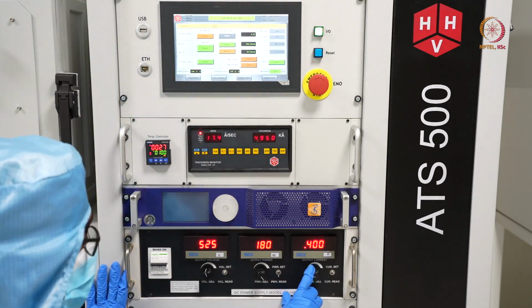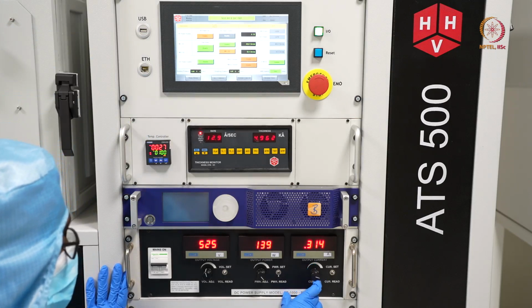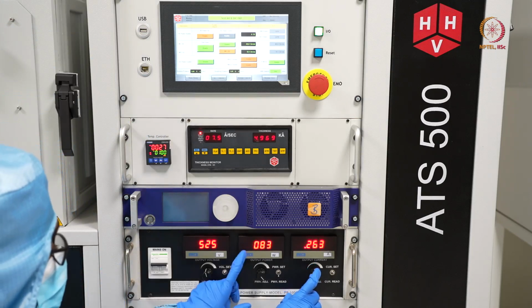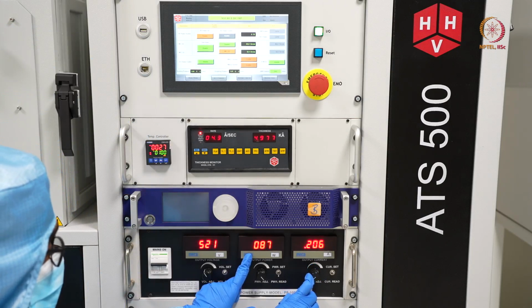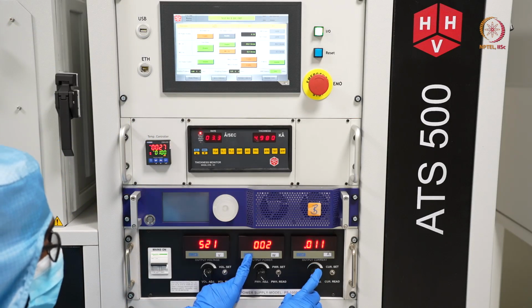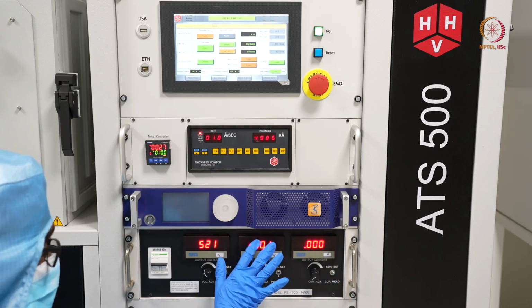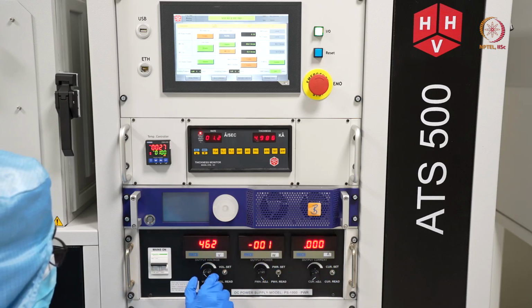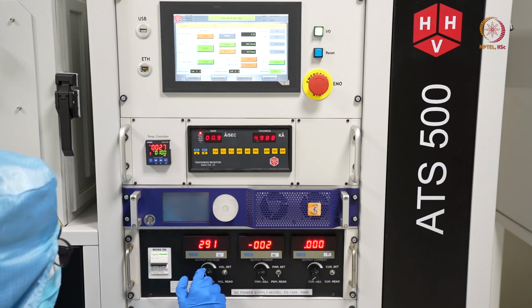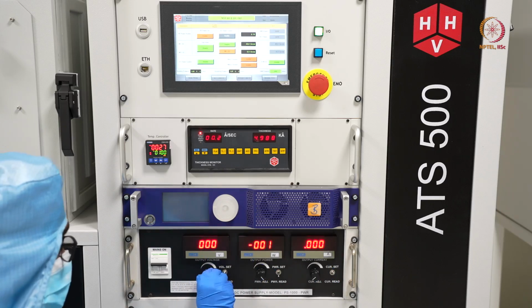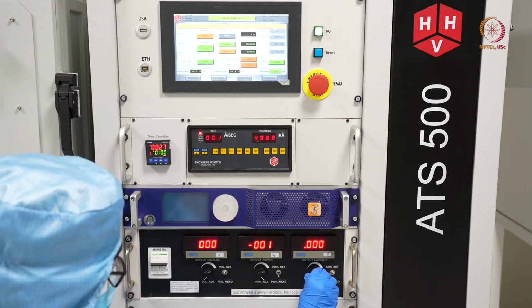After that, decrease the current. With the decrease in current, you can see that the output power will keep on decreasing. As the current is stopped, this is also 0. Now decrease this voltage. So this is 0, this is also 0.